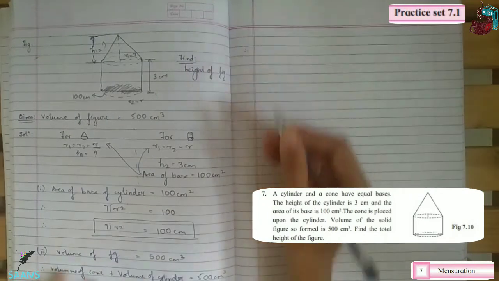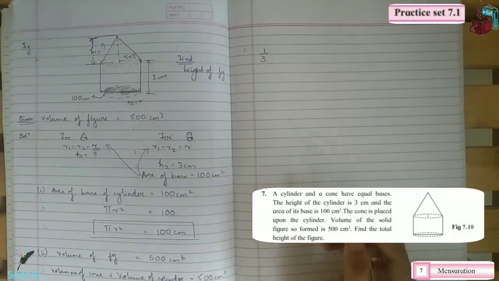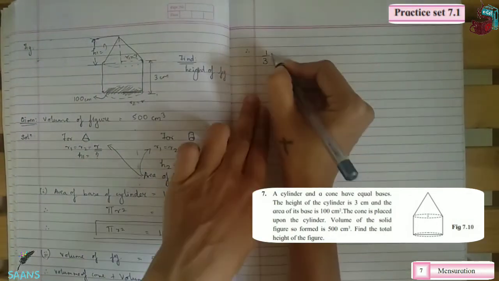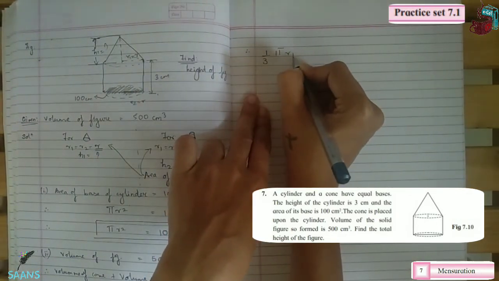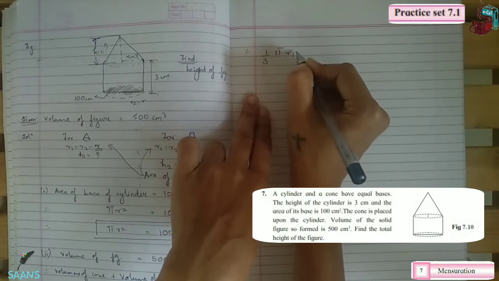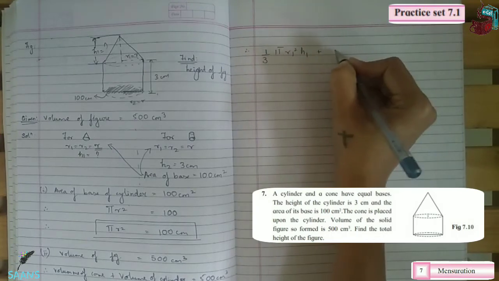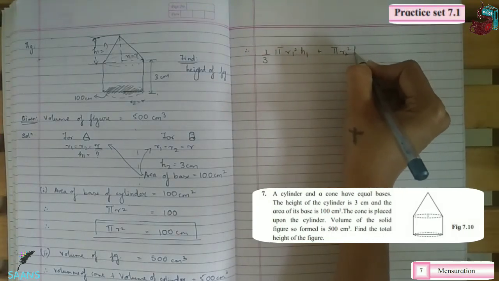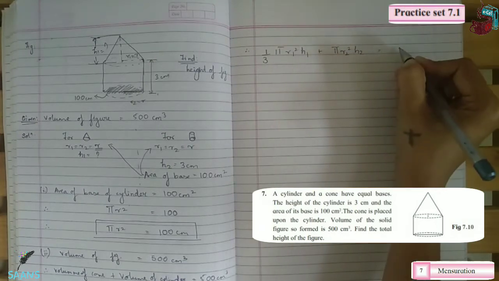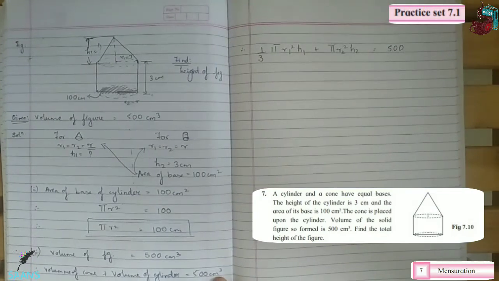Therefore, volume of the cone is given by 1/3 pi r1 square h1 plus pi r2 square h2 is equal to 500. Okay, now we can keep this aside.